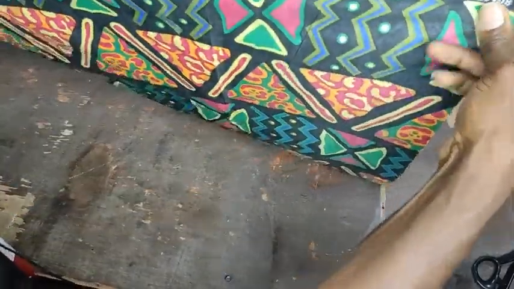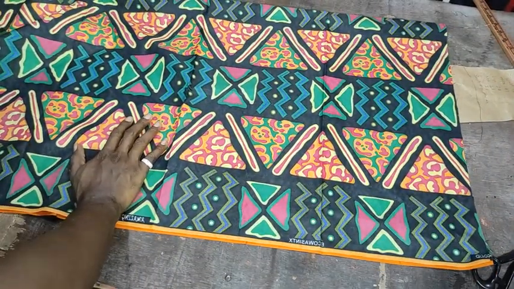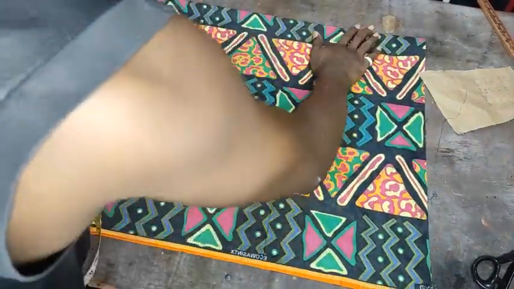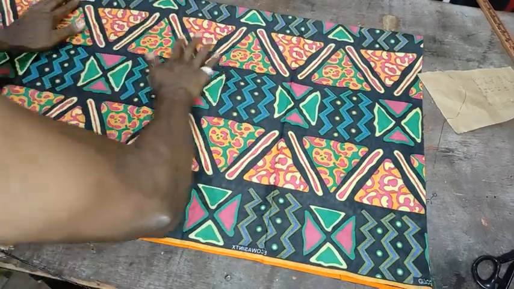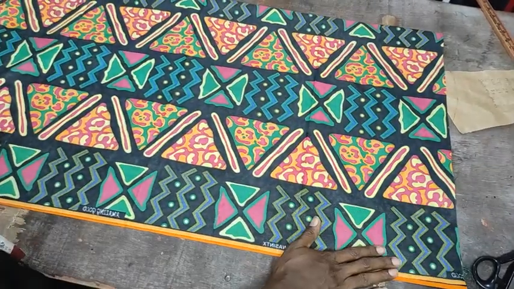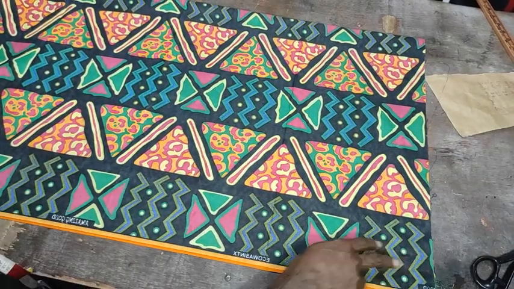If you have watched the previous videos, you can still stick around to the end, because I am using another method in the cutting process now, and not the regular one I used in my previous video.